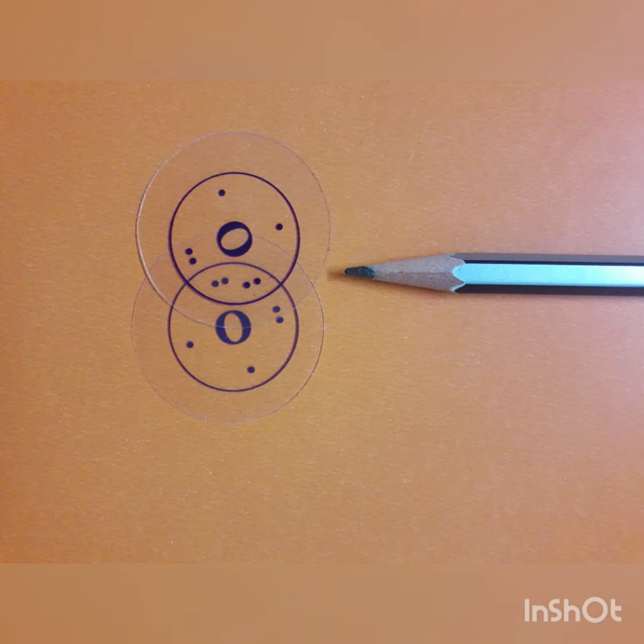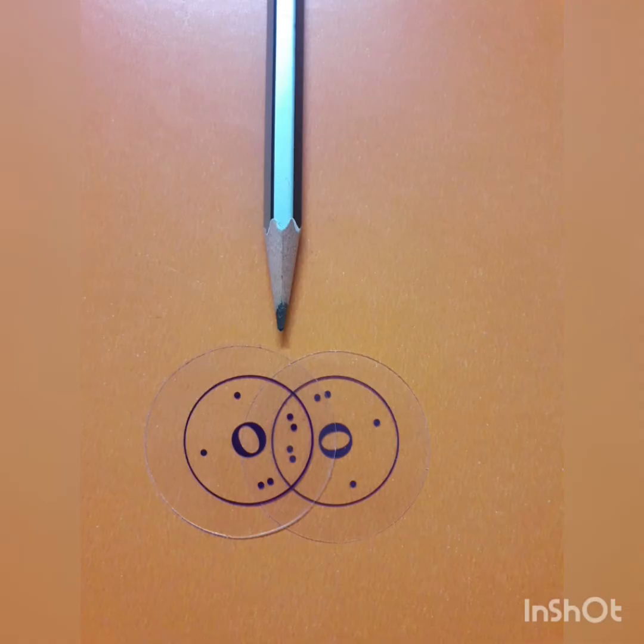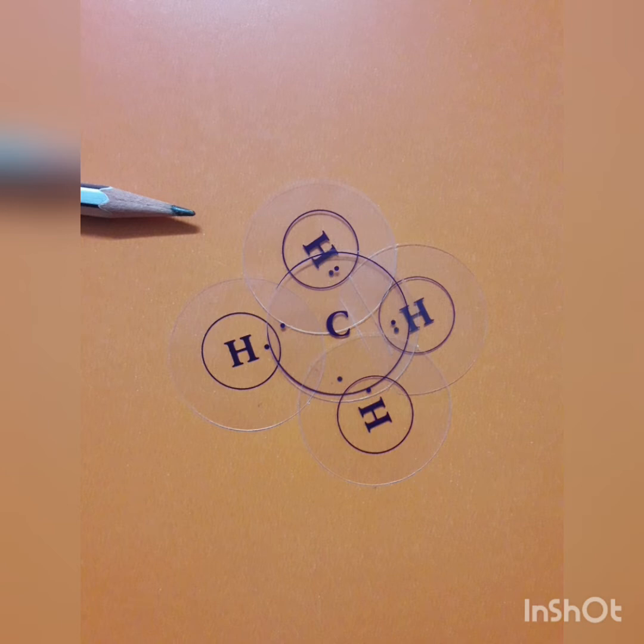You can see in this Lewis structure that one oxygen is sharing 2 electrons. So 2 oxygen atoms are sharing 2 pairs of electrons. Hence they form 2 bonds between them, that is, 2 covalent bonds.